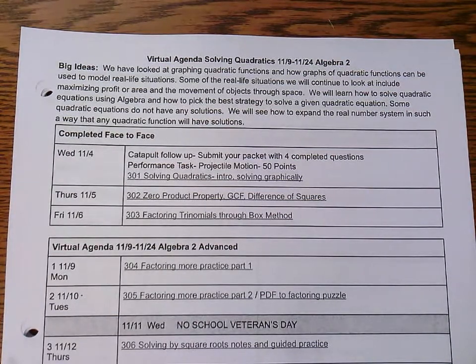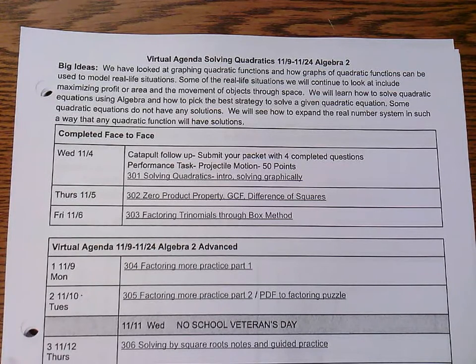We will learn how to solve quadratic equations using algebra and how to pick the best strategy to solve a quadratic equation. So there's going to be 5 different strategies. You're going to have a whole toolbox of how to solve quadratic equations, and then you'll want to pick the best strategy for the situation, whether it's factoring, the quadratic formula, completing the square, taking square roots. And even within factoring, there's going to be 4 different strategies. So you're going to have a really full toolbox, but you're doing the same thing every time. You're solving a quadratic equation.